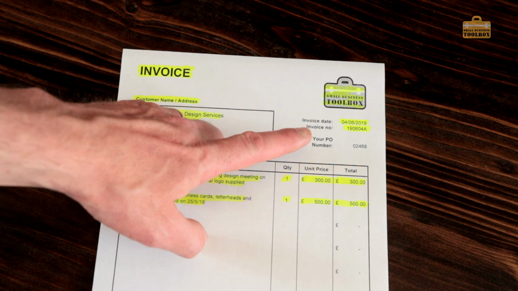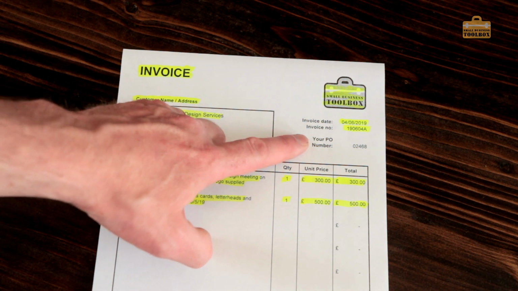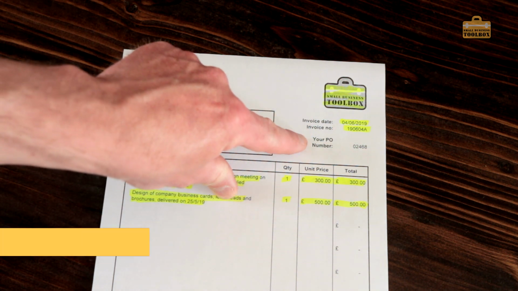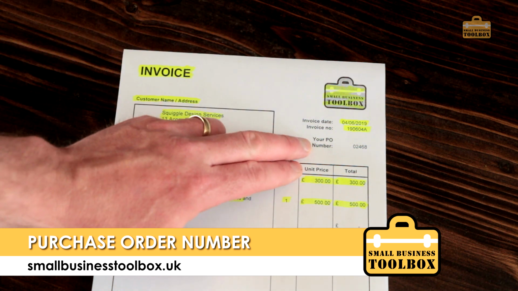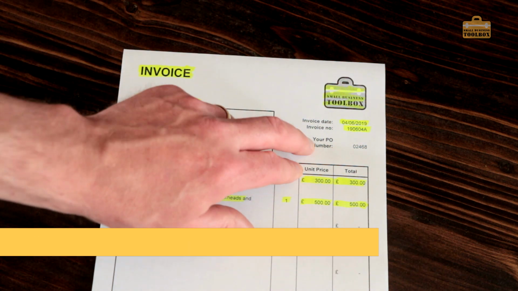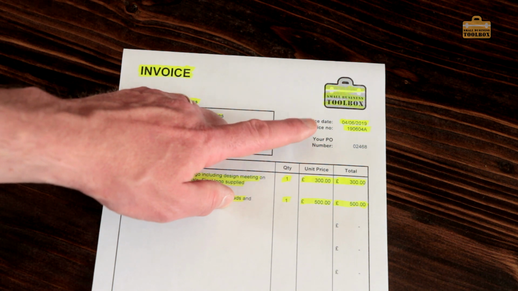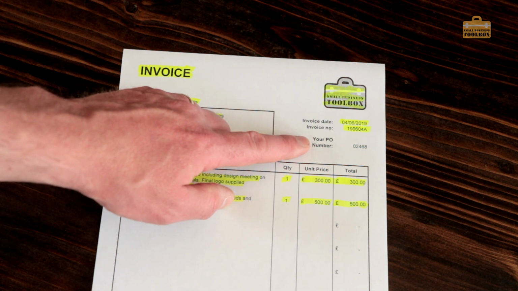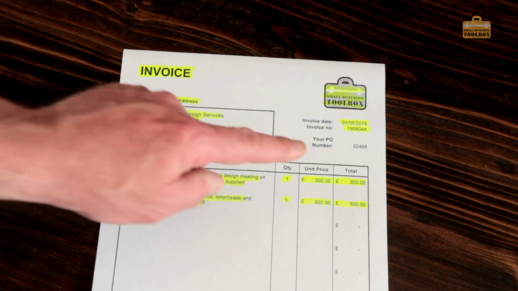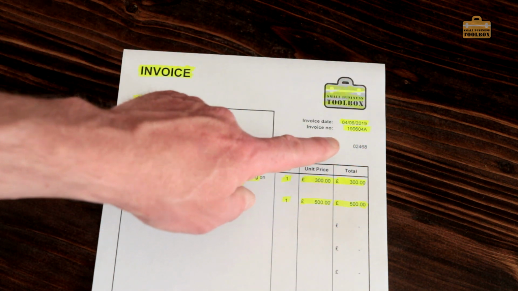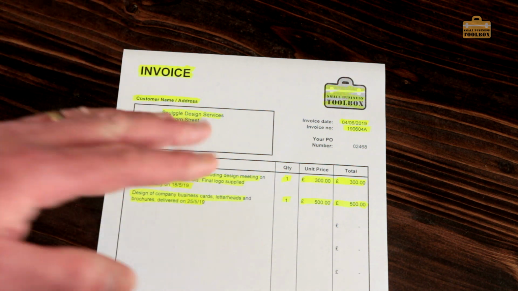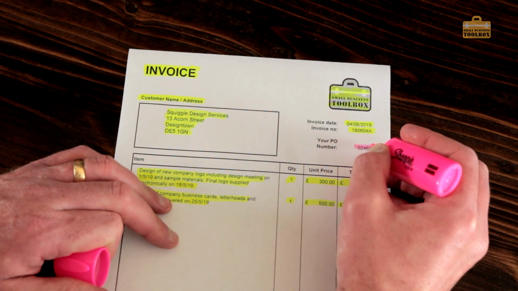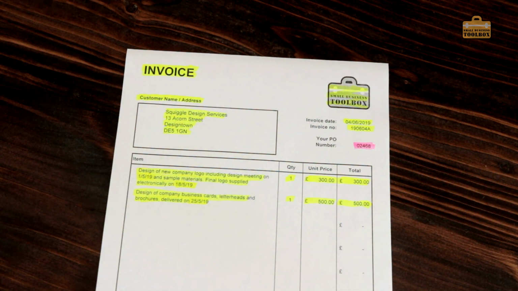And then the final thing that you might want to consider adding onto your invoice, this is the only thing I don't include by default on the invoice template that's on Patreon, is a purchase order reference number. We'll talk about this in more detail in a separate video, but to cut a long story short, if the company you're dealing with gives you a purchase order number to use and you don't then show that purchase order number on the invoice that you issue, then you probably won't get paid. So if you've been given a purchase order number to use by your customer, then make sure you show it on the invoice that you raise.